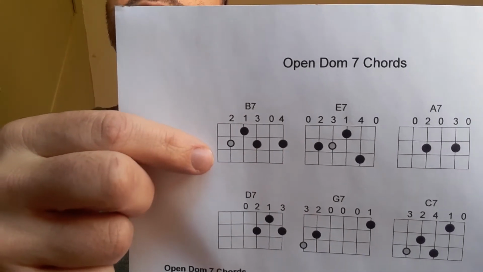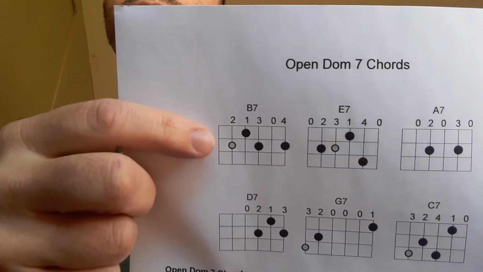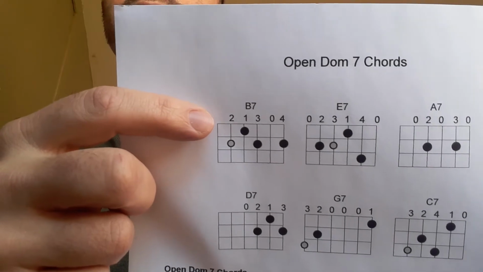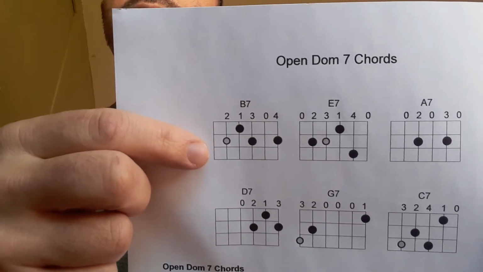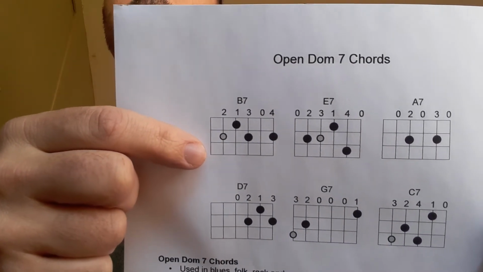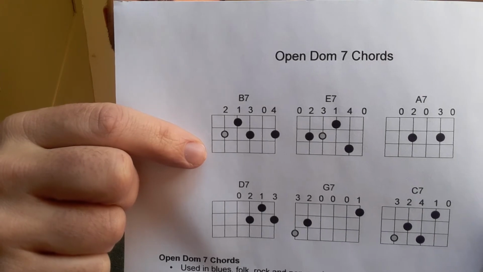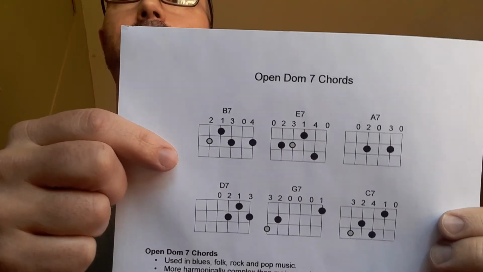If there's nothing on the string and there's no number here, don't play that string. Sometimes people will put an X there to be absolutely sure you don't play that string. I think that's a great idea. I didn't do it on this particular handout, but it's a really good idea. So there's your B7. I'm going to grab my guitar.